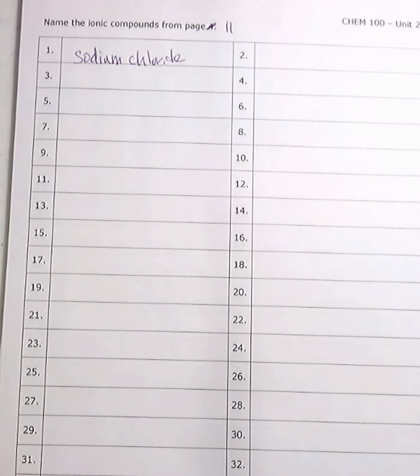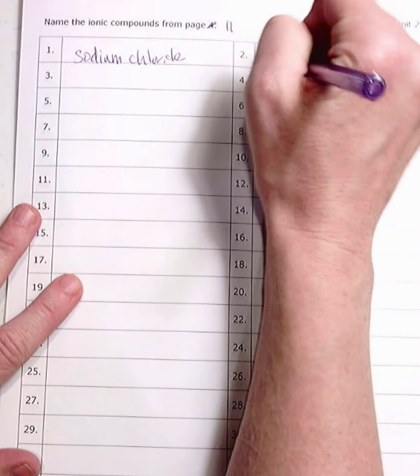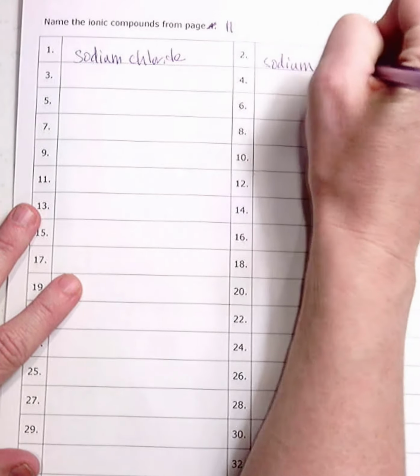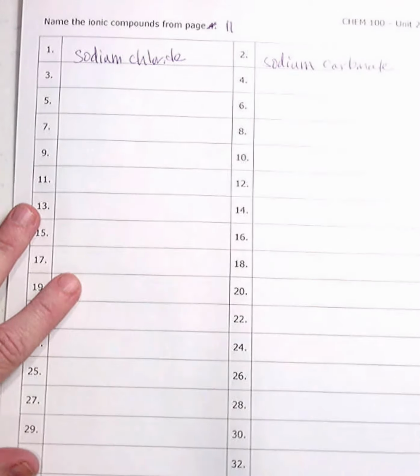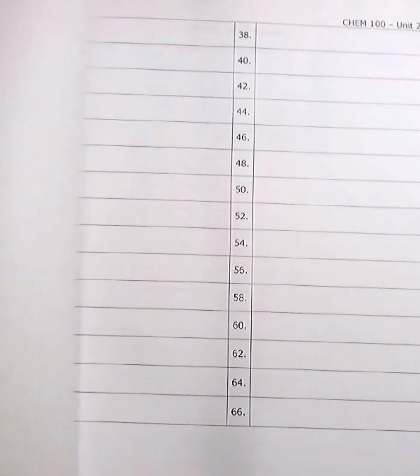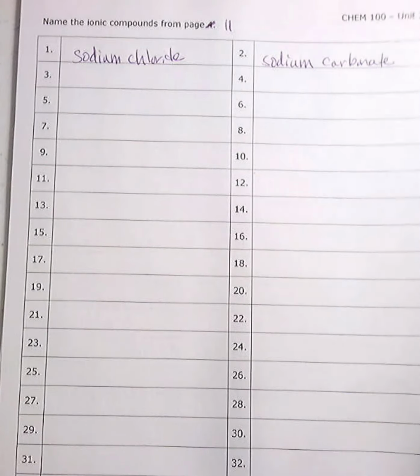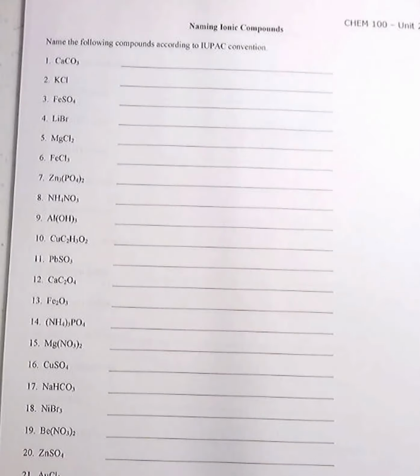All right, so question 2 would be sodium carbonate. And so on and so forth. So these are to be filled out. I want you to hit pause and name those. It's good practice for you. And then we have even more practice for you on the coming pages.